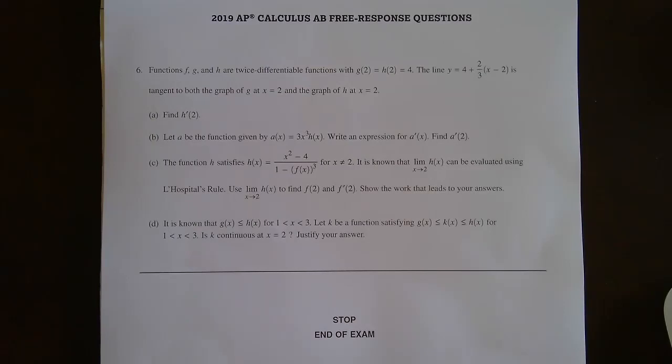Let's go to part C. For part C, they give you a formula for the function h: x squared minus 4 over 1 minus f of x, a brand new function that we're talking about for the first time in this problem, cubed, for x not equaling 2. It is known that the limit as x approaches 2 of h of x can be evaluated using L'Hopital's rule.